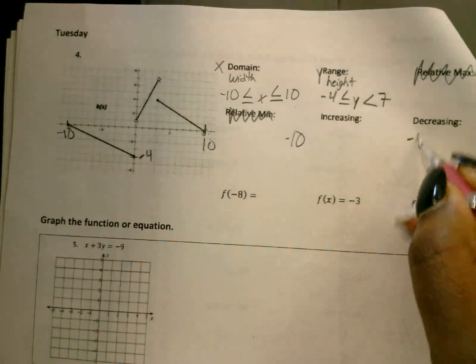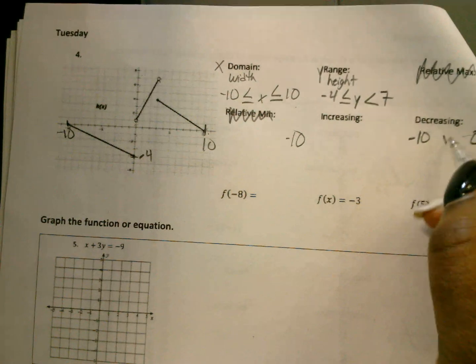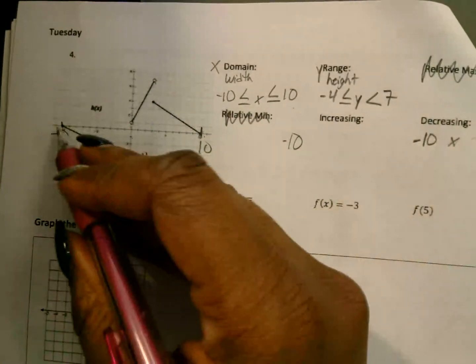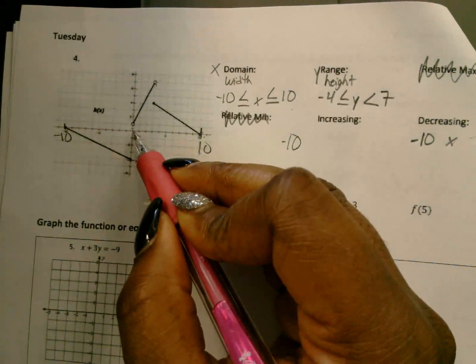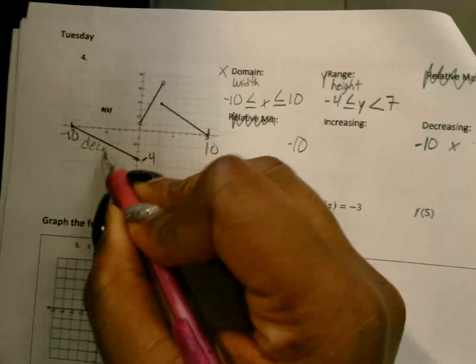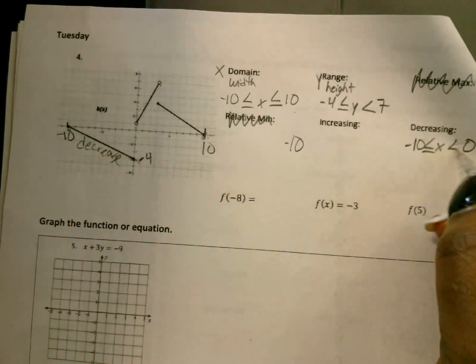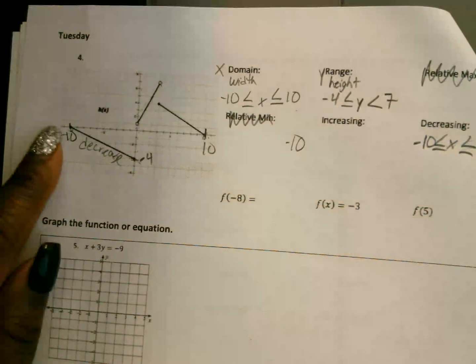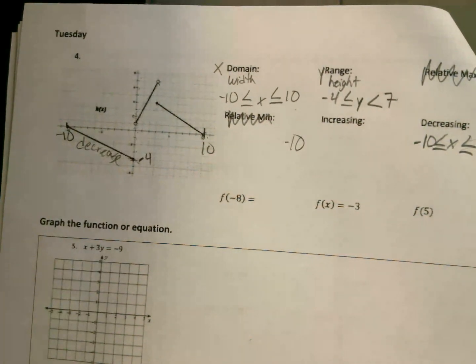From -10 to 0, the x value, your y is decreasing. So when x is -10, all the way to when x is 0, this is where your graph is decreasing. Less than or equal to, less than or equal to. This is where it's decreasing from -10 to 0.